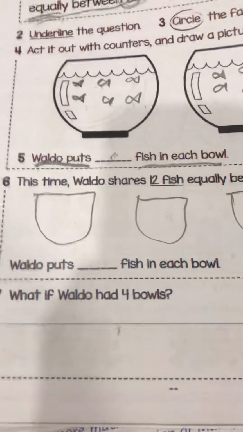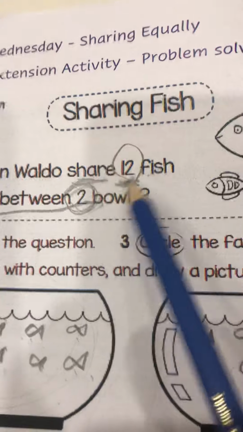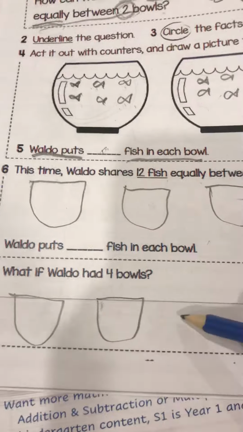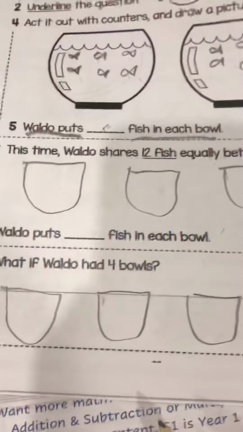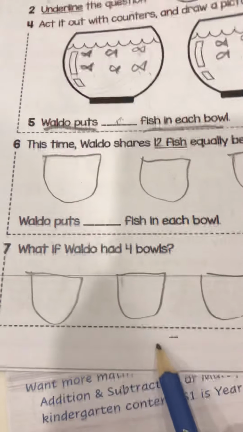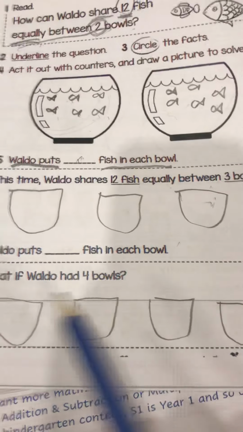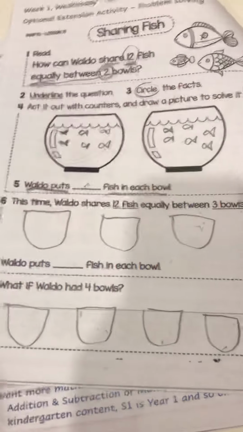Last one, what if Waldo has 4 bowls? Well, you just have to draw your 4 bowls. Now, he always starts with 12 fish in this. Each story starts with 12, but the groups change. So in question 7, there's 4 groups or 4 bowls. And you'll share them out again and pop your answer down here. There's no box, so you'll just have to pop your answer down here. Like, draw your fish. 1, 2, 3, 4, 5, 6, 7, 8, 9, 10, 11, 12. Oh, I think some people might even know the answer.